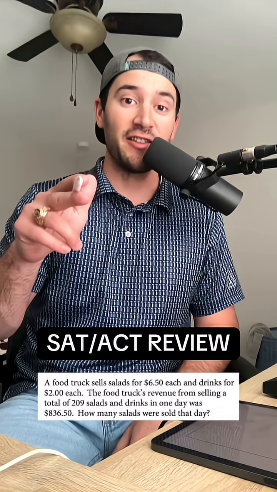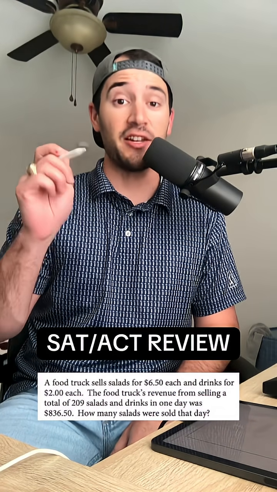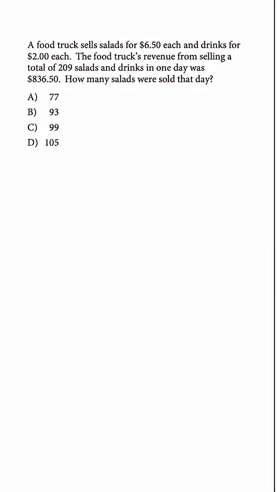All right, if you're taking the SAT or ACT, make sure you can do this kind of problem. So the problem says a food truck sells salads for $6.50 each and drinks for $2 each. The food truck's revenue from selling a total of 209 salads and drinks in one day was $836.50. How many salads were sold that day?